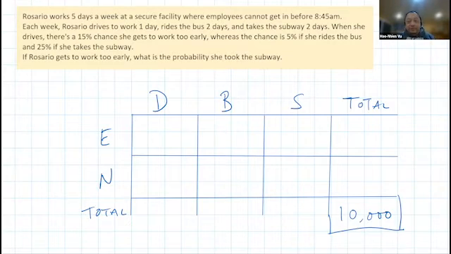That's the mathematical answer. The more practical answer is that people are asking you a question about a person, Rosario. They say she goes to work 5 days a week, but they don't say how many months or years she's working. So we don't know how many total days Rosario goes to work. And yet they still expect an answer. That must mean that the answer does not depend on how many days Rosario goes to work in her entire career. If it doesn't matter, then that means the answer must be the same no matter what that number is.